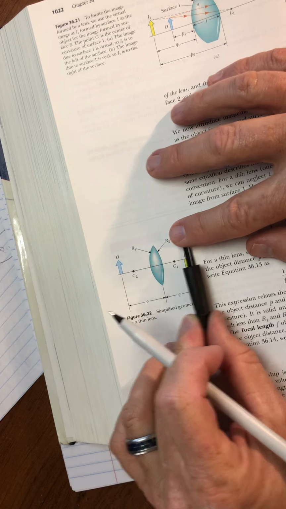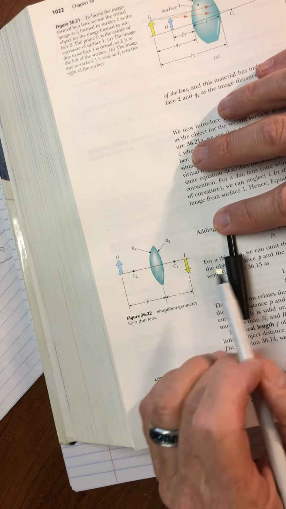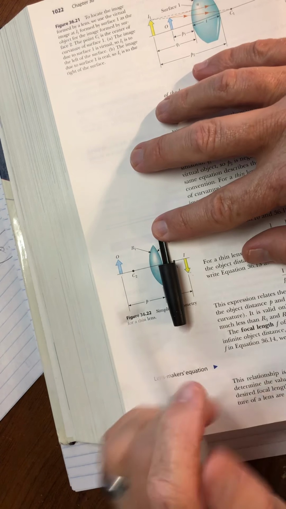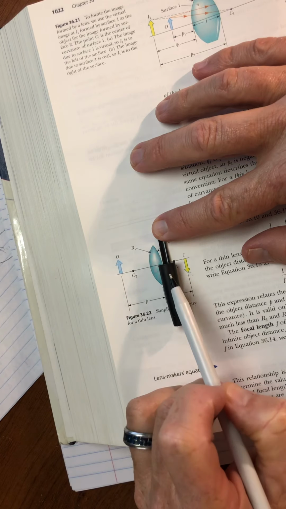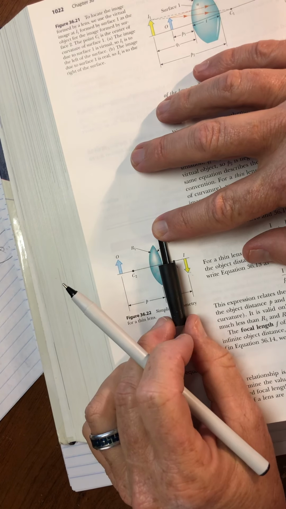So with the lens over here, this is P, and it's positive. With the lens over here, this is P, and it is negative. Hope that helps.